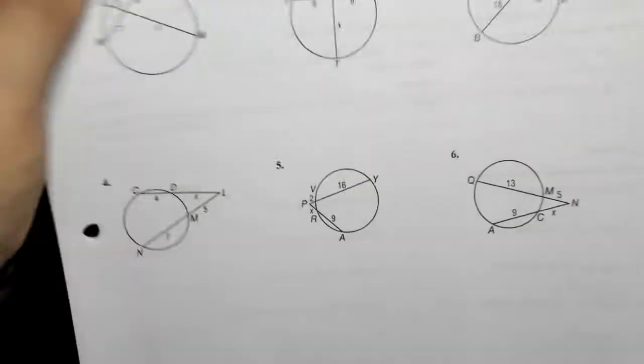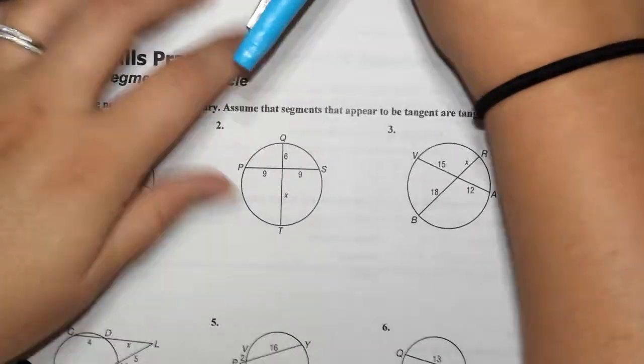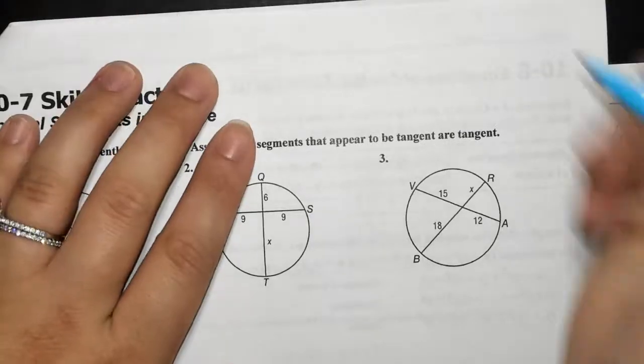All right, you have 1 through 9 for homework this weekend. Here are your answers. I like giving answers so you know if you're doing it right.